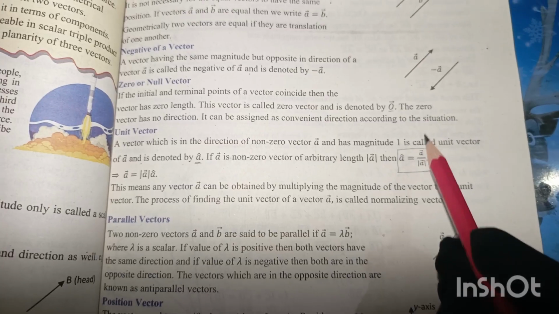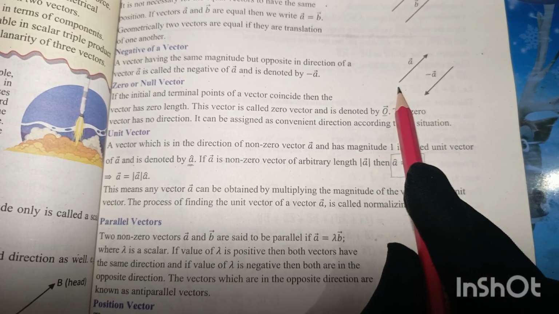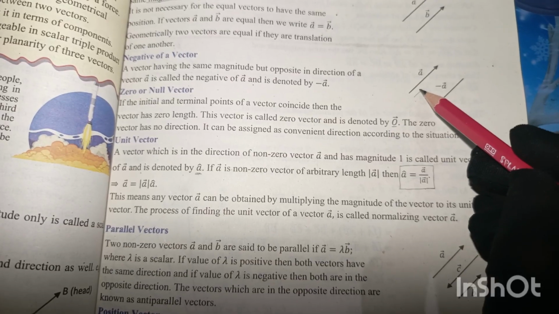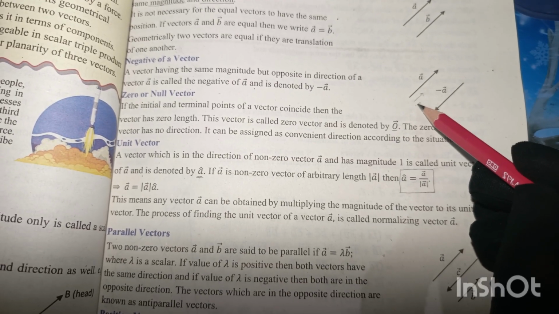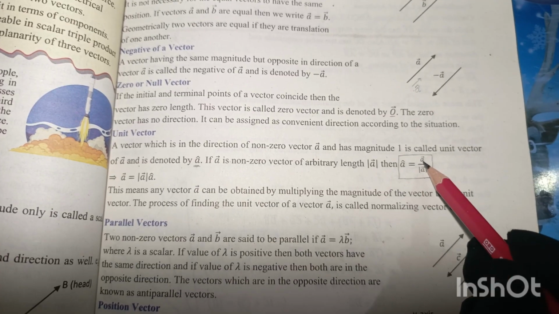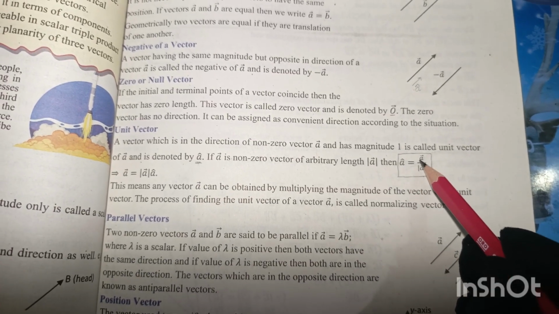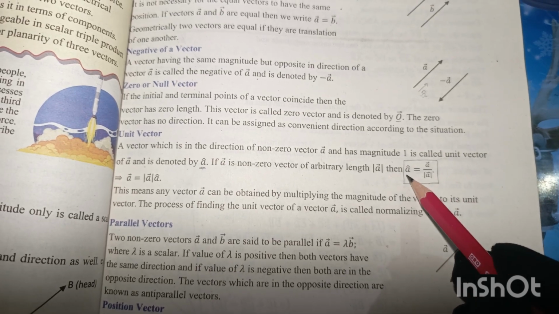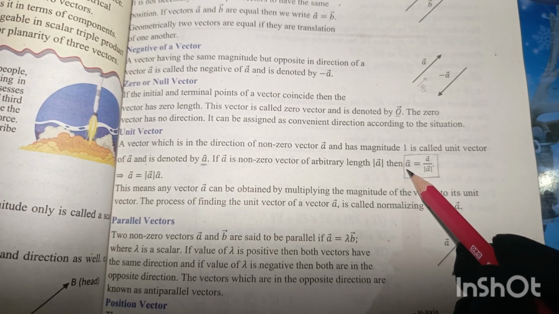For example, if we are given a vector A like this and we have to find a unit vector in the direction of this, for example, here is a unit vector. To find this unit vector, we will use the formula, which states that we have to divide the vector A by the magnitude of that vector A, and the result is the vector representation of that unit vector.